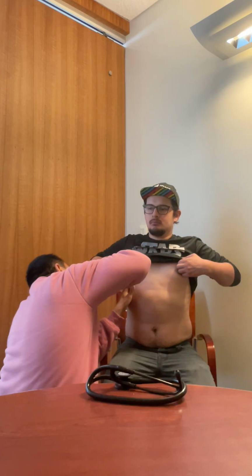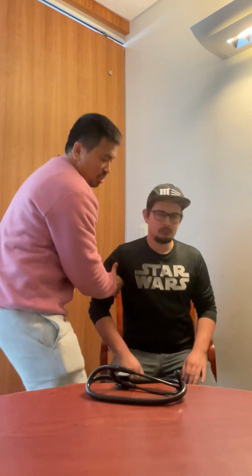Okay, I'm gonna hear on the right side. Don't forget the right side, because on the right side there are three lobes. Okay, and I'm gonna do the same thing on his back.